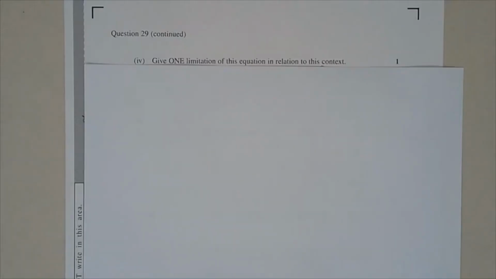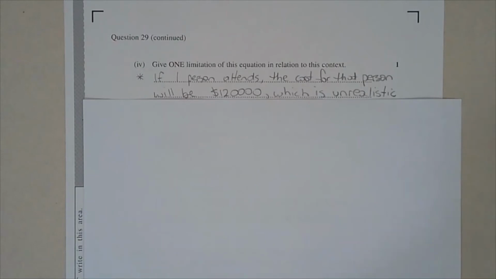Part 4. Give one limitation of this equation in relation to this context. Now this is an open-ended question, which means there's more than one correct answer, and you only need to state one limitation. I'm going to go through a few suggested solutions, so there's obviously more than this, but these are the ones that I came up with. So if one person attends, the cost for that person will be $120,000 according to the model, which is unrealistic given the context, which is a music festival. So it doesn't make sense for one person to attend.